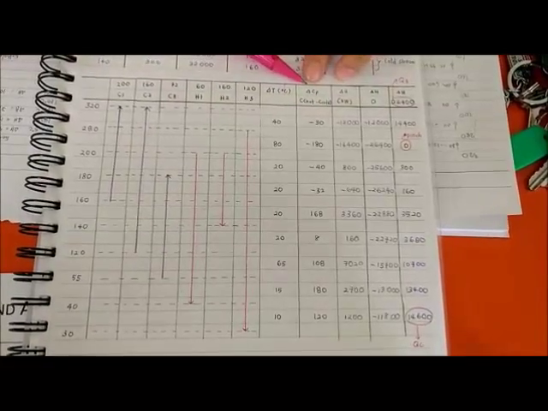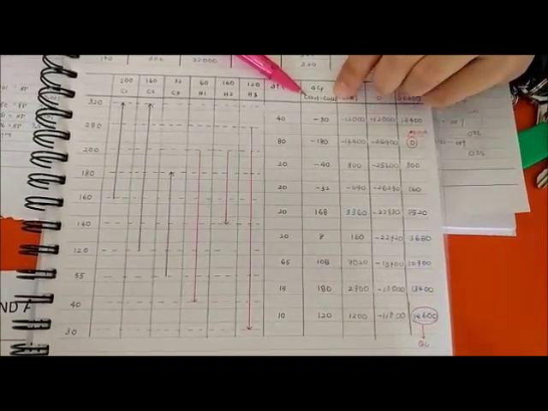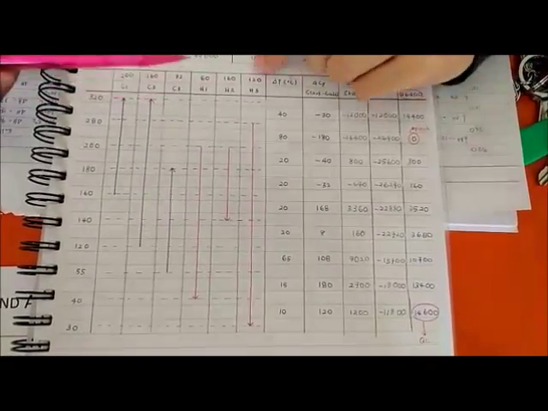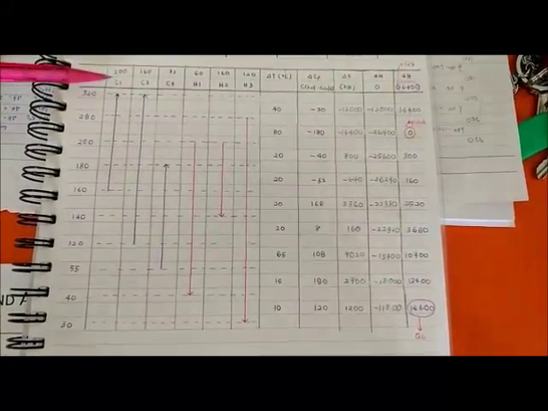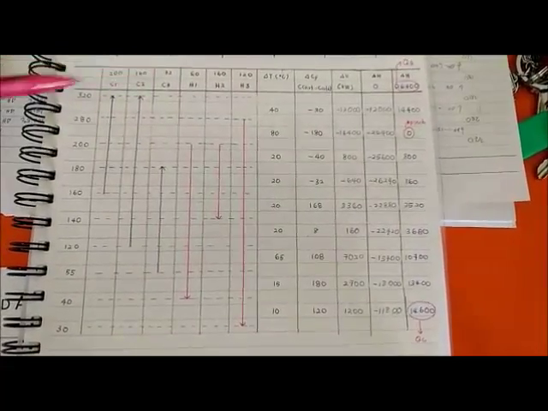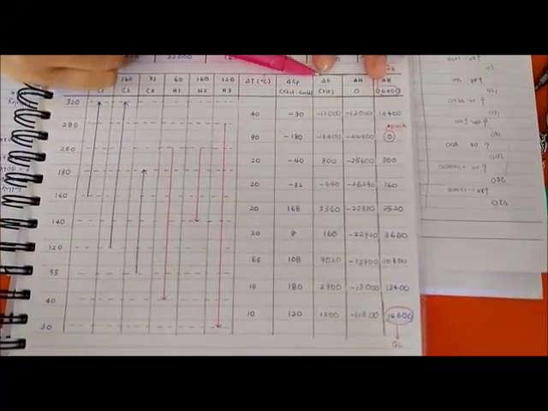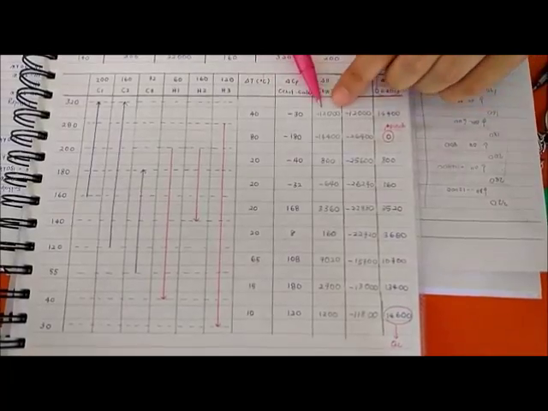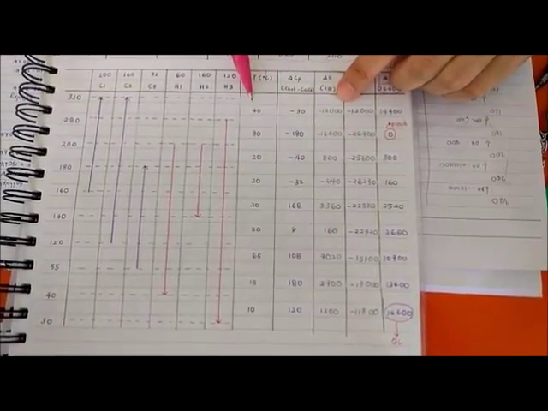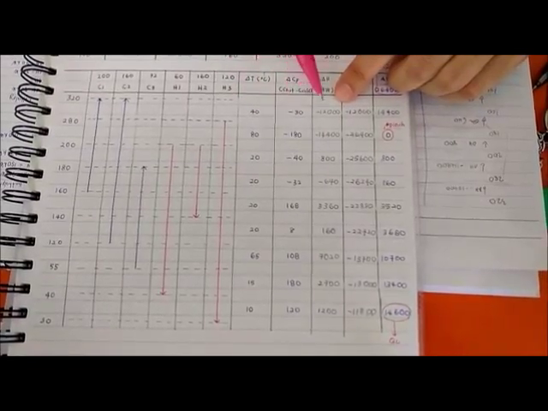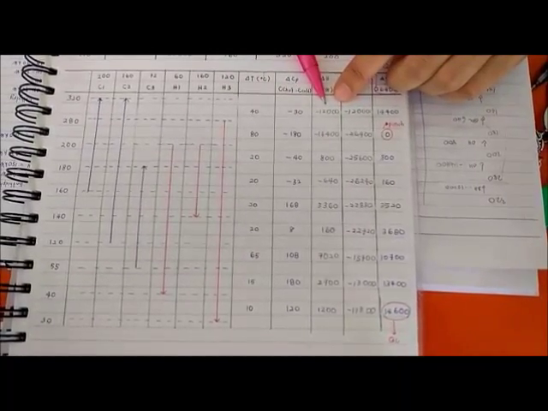For the delta Cp, we will use the formula of C hot minus C cold, which is H1, H2, H3 we add all together minus C1, C2 and C3. So for the enthalpy, we will get the enthalpy from delta T times the delta Cp. So 40 times negative 30, you get negative 12,000.